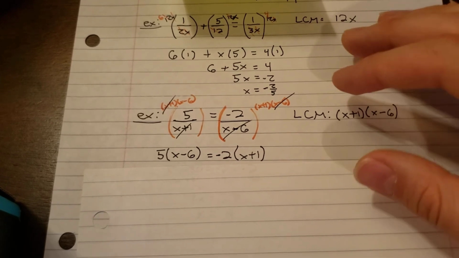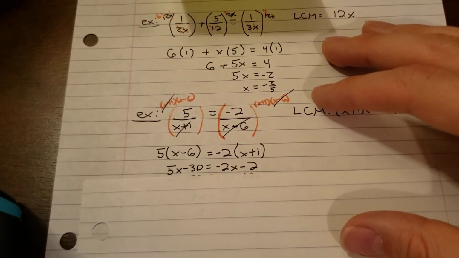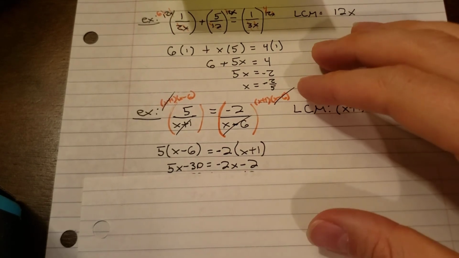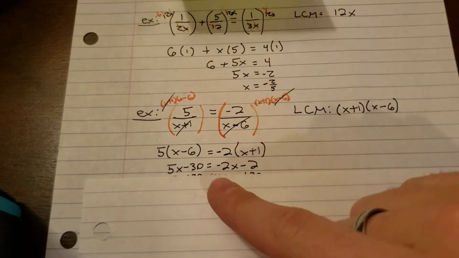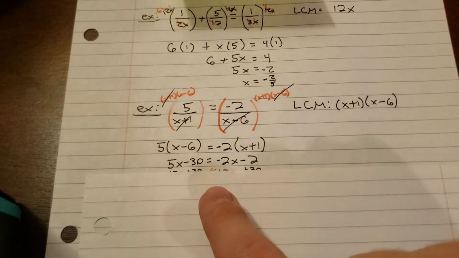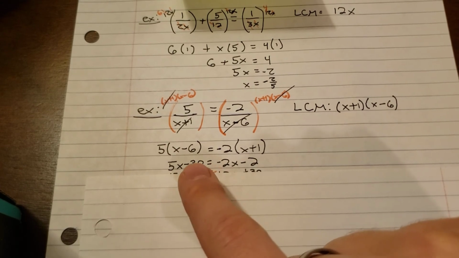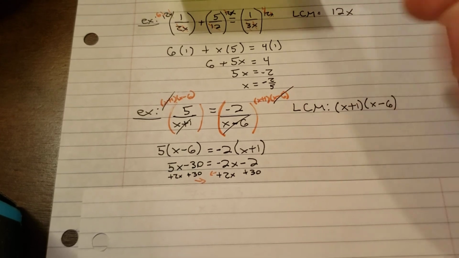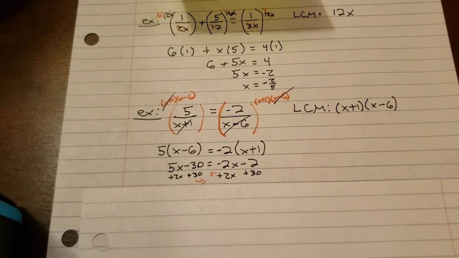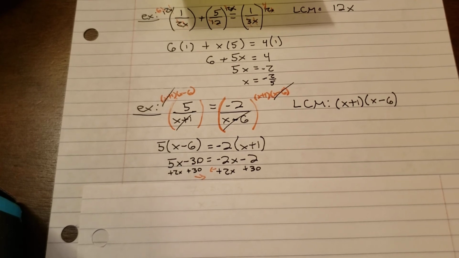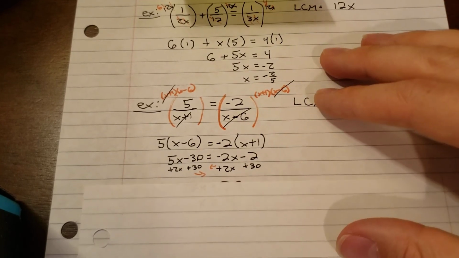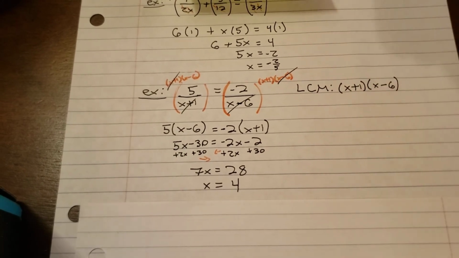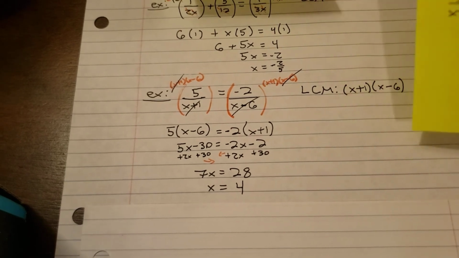So after distributing those numbers, I'll get something like that. I think I'm going to move my x's over here and my numbers, my constants, over here. So I'm doing two steps in one, kind of. It's going to give me 7x equals 28. Not bad. Easy money. See? Not all of this is terrible.